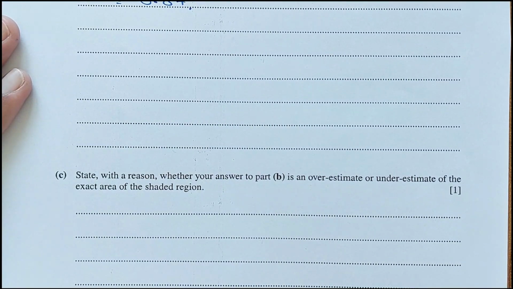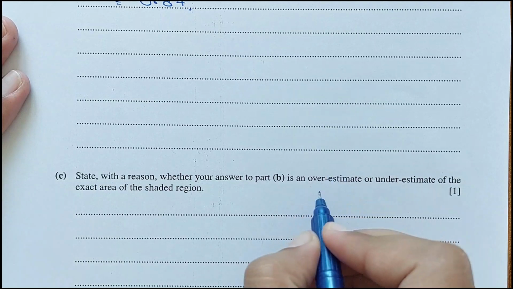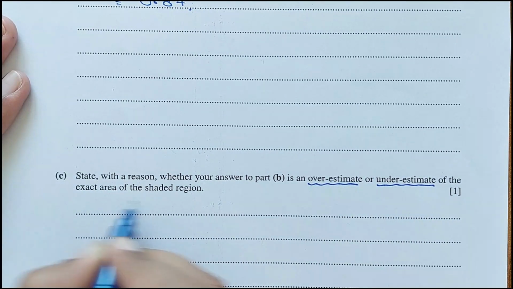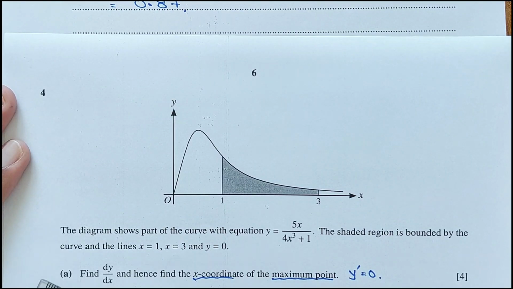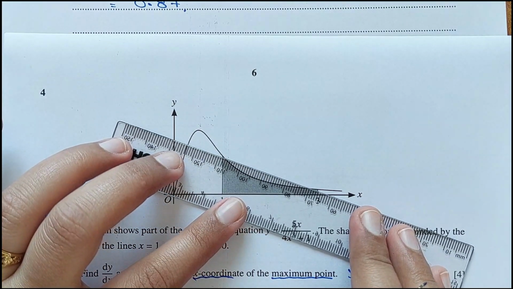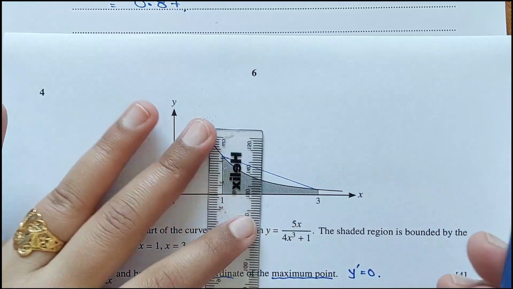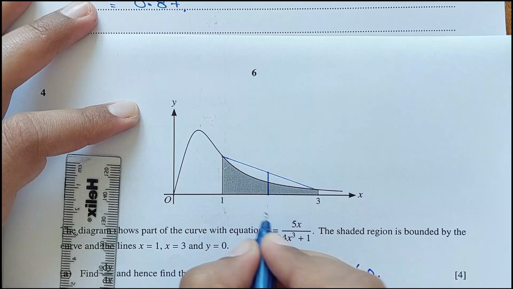Now for part C, state with a reason whether your answer to part B is an overestimate or underestimate of the exact area of the shaded region. Right, as you can see, if I draw the trapezium, which means these 2 points, let's say between 1 and 2 there is a point 2 over here.